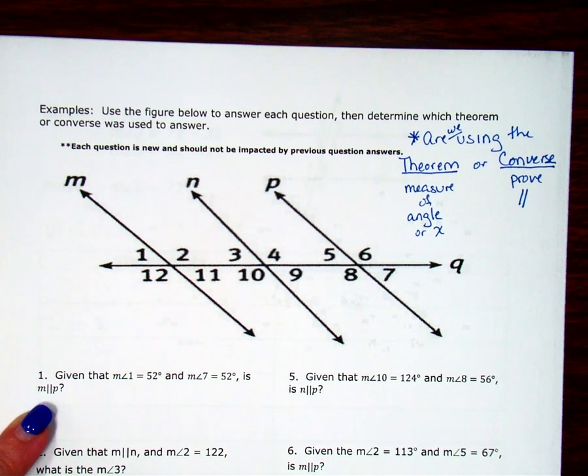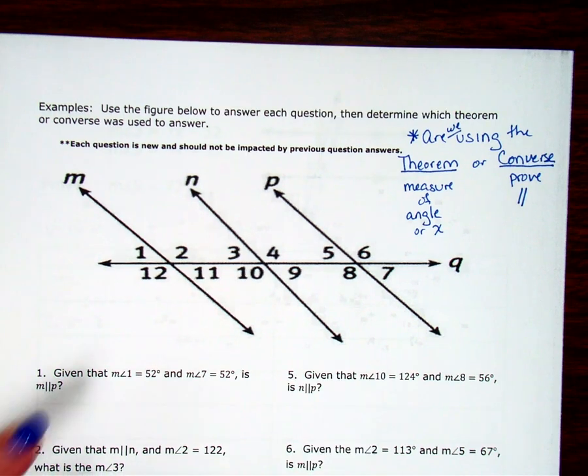It's going to start with, yes, I know I have parallel lines. Use that information. So when I look at number 1, and it says given that angle 1 and angle 7 are 52, they're both 52, so they're congruent. 75% of the time, we do want them to be congruent, but we need to look at the relationship of those angles and make sure that it's not that other 25%.